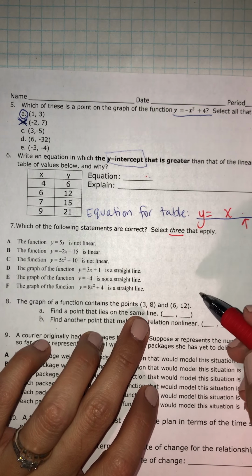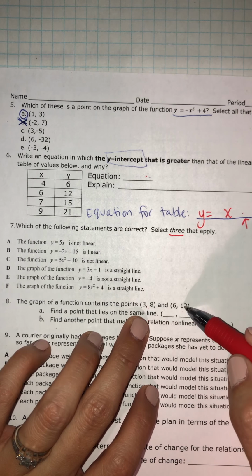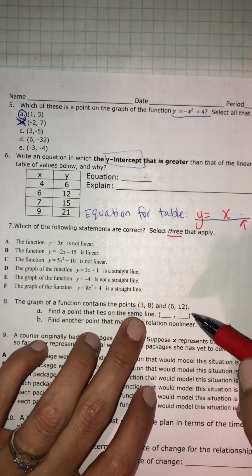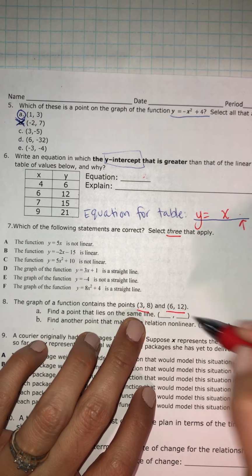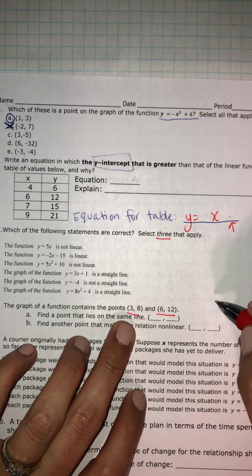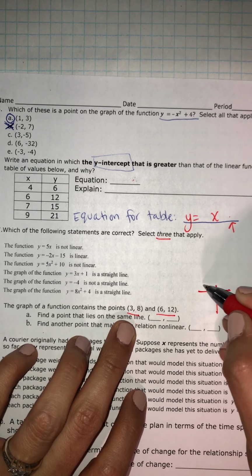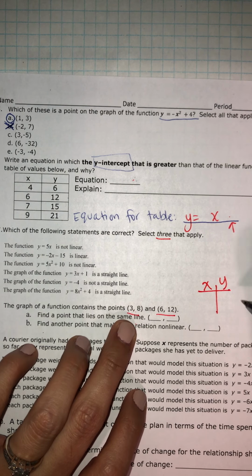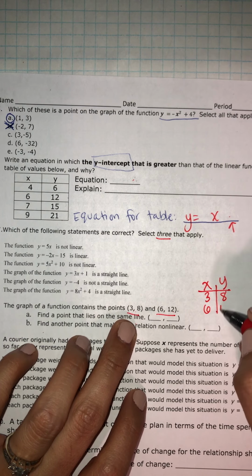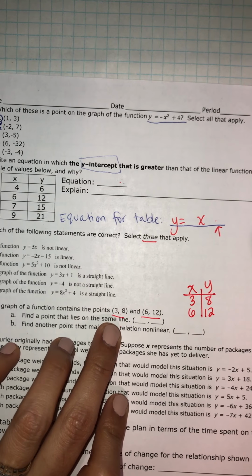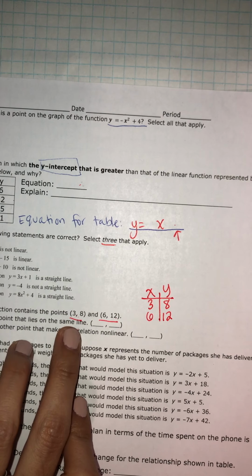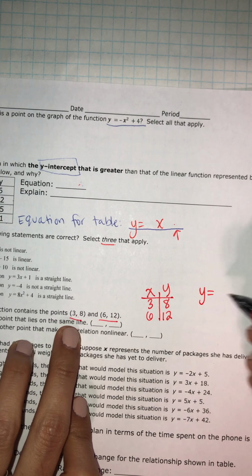Now you guys haven't done it looking like this before, but what you can do is change these into a table. So we've got 3 and 8, 6 and 12. 2 points is all you need to write the equation of a line.